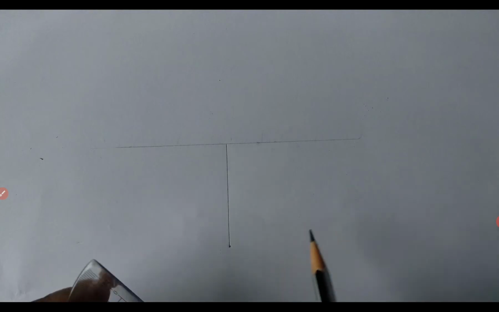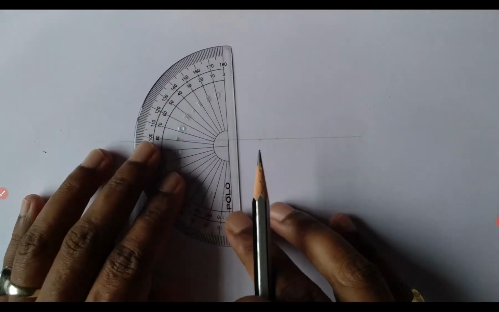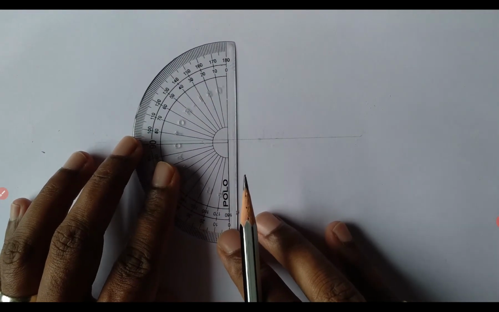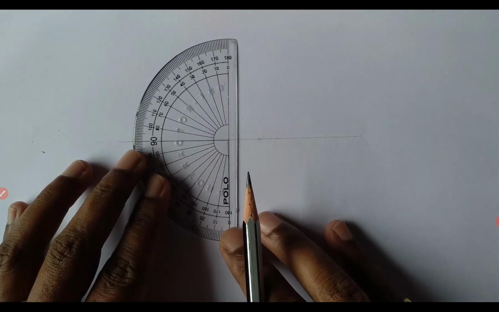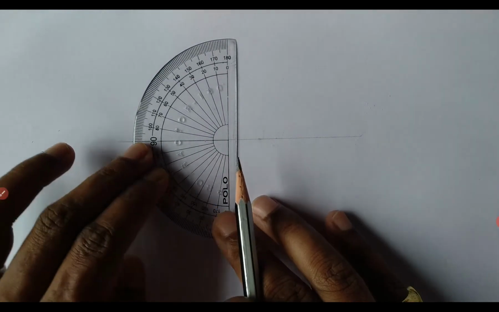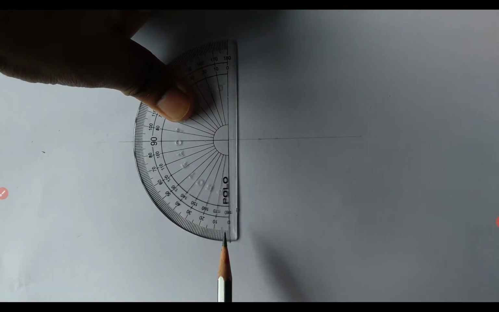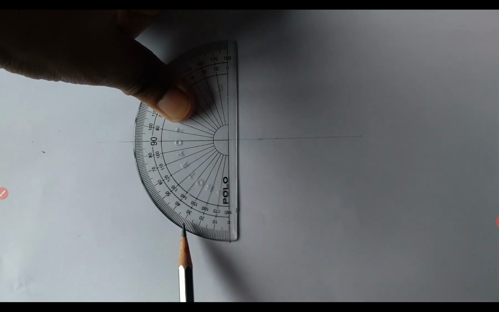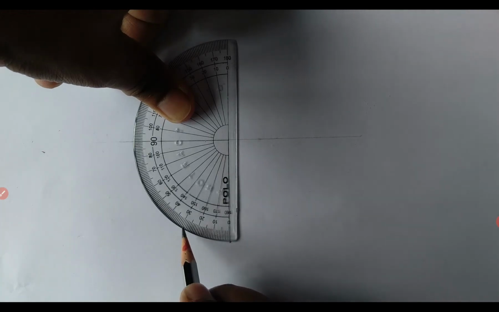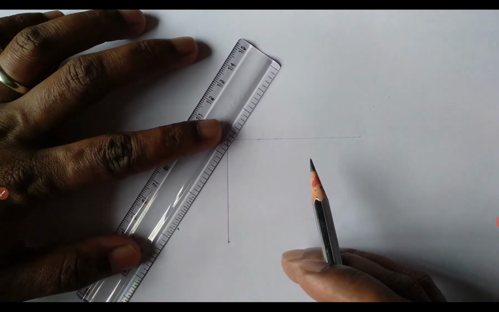Now after drawing the normal, I am supposed to make one incident ray such that the angle of incidence is 30 degree. With the help of the protractor, I am placing it such that the 0 mark of the protractor is falling on the normal, and then I am supposed to measure 30 degree. So here is my 30 degree, so I am putting a point, and then I am supposed to join this point with the point of incidence.